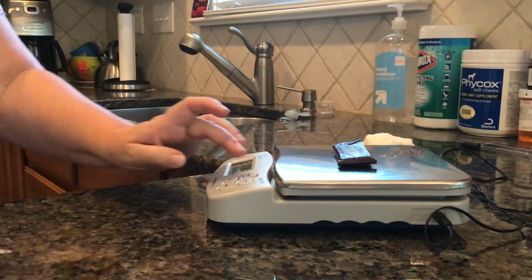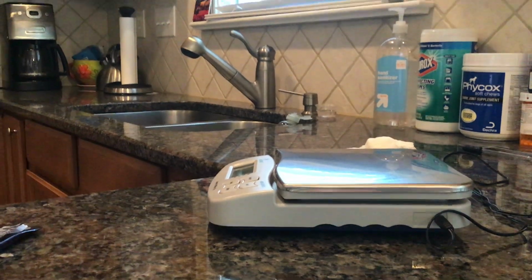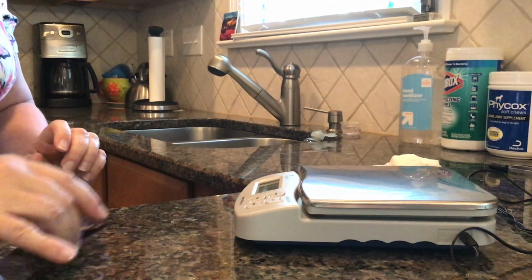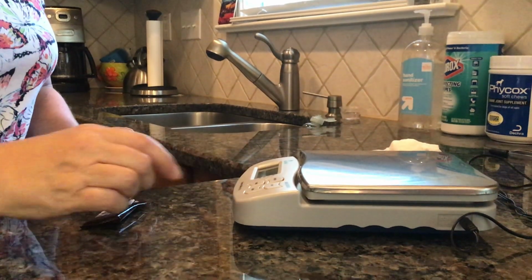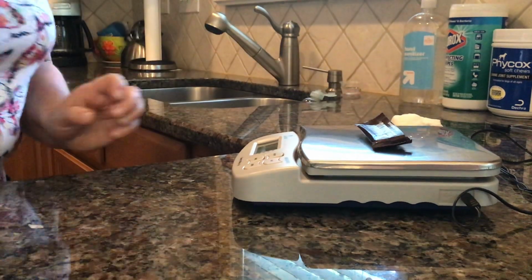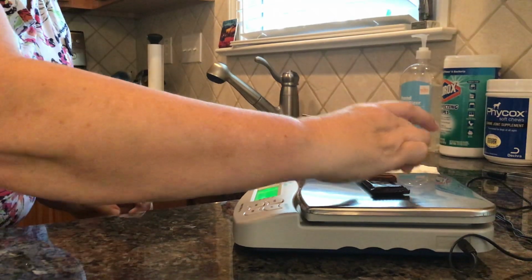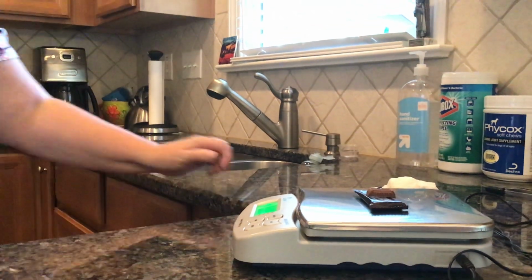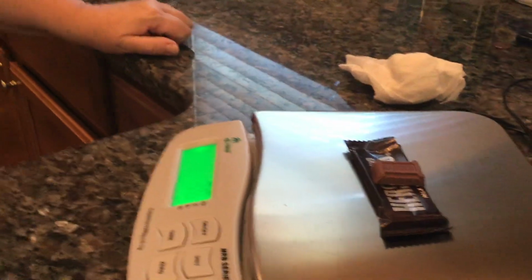Next we take our bar and cut it in quarter. Bring it back over, clear this out. Put on our wrapper, and it's 3.6.